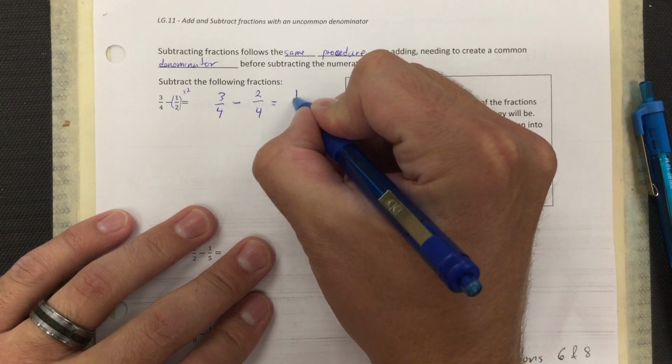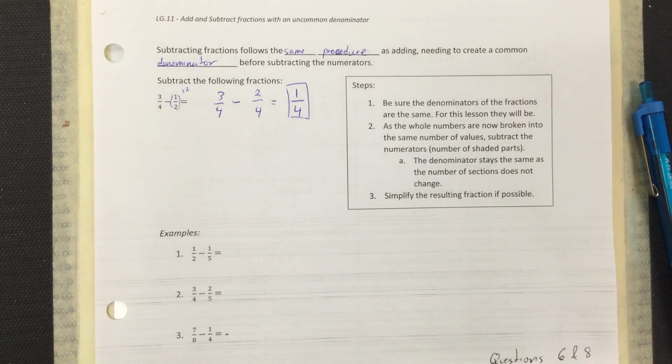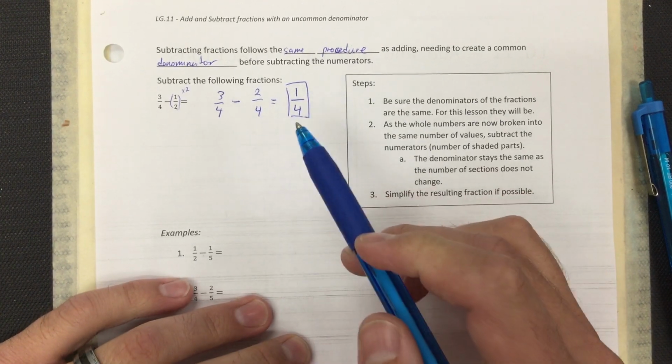3 minus 2 is 1, and the bottom is going to stay the same, and that is in lowest terms, right? So we make sure it's in lowest terms.